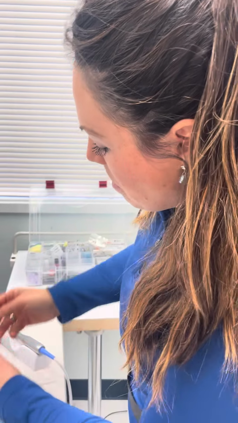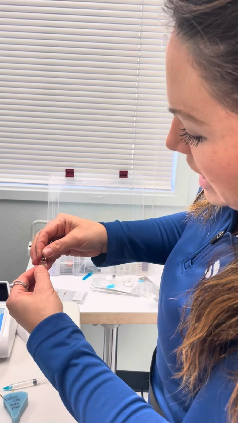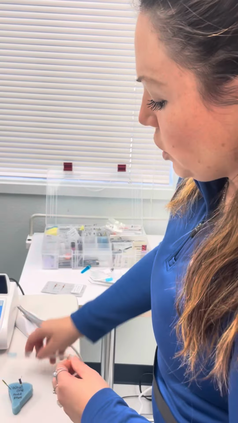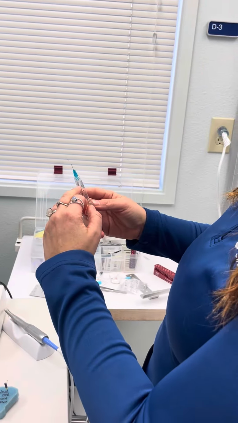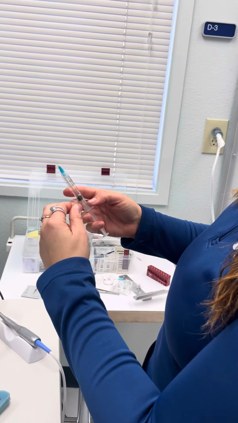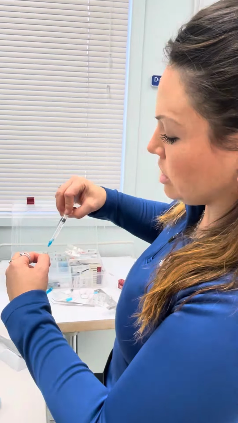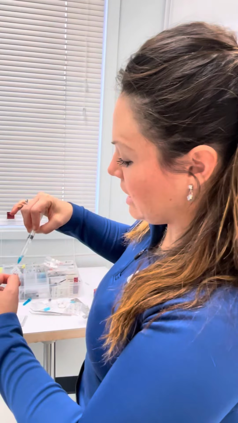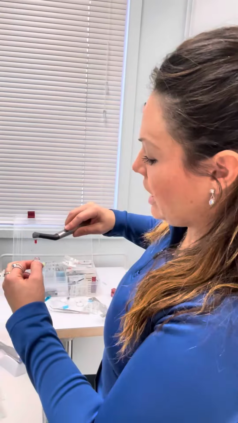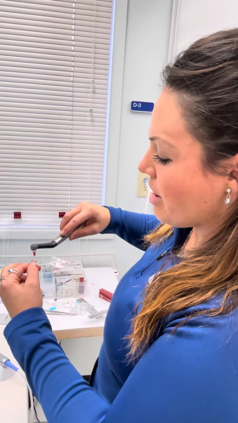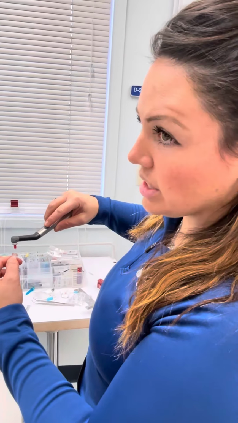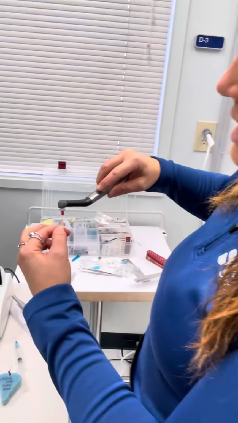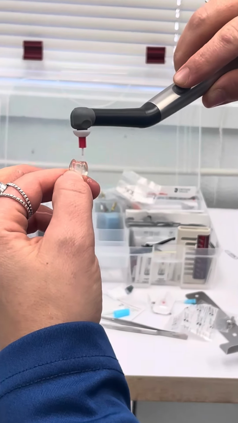So now you have that much more sodium hypochlorite. We're recommending 5 milliliters per canal. You're just going to go ahead and dump all that in there, get it all out of there. Passive irrigation, still recommended. And then here's where you're going to endo activate for 30 seconds at least. Ideally it's 90 seconds, but we all agree that's way too long.